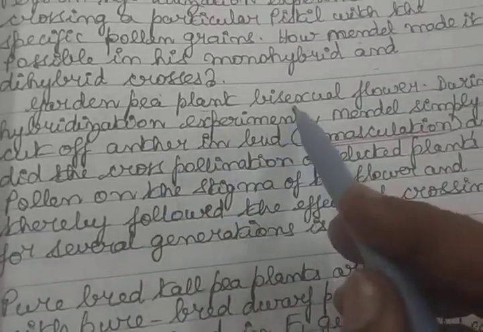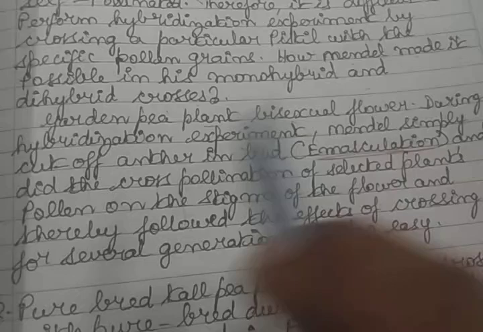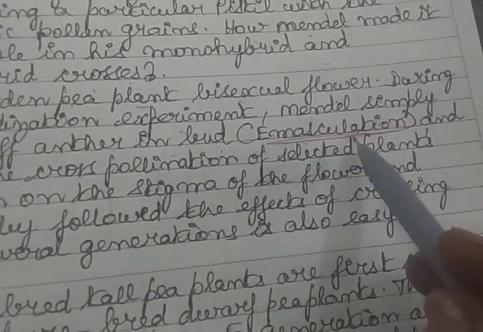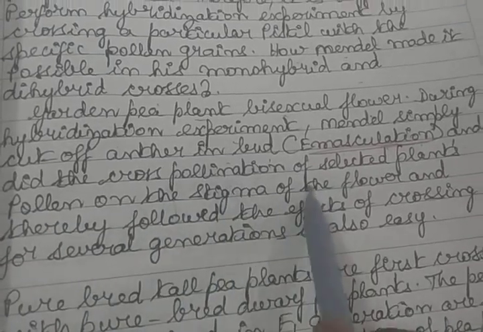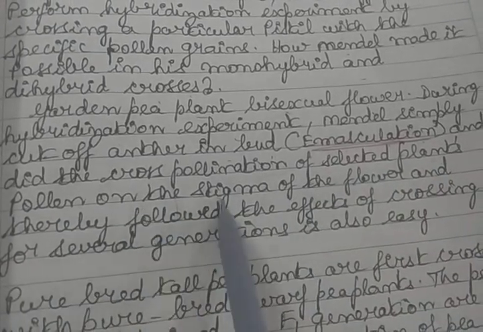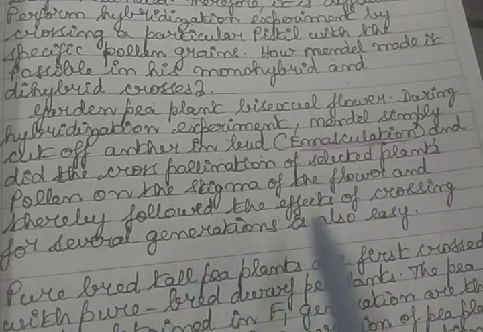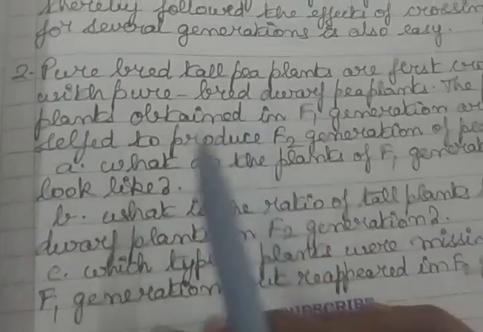Garden pea plant has a bisexual flower. During the hybridization experiment, Mendel simply cut off the anthers in the bud, emasculation, and did cross-pollination of selected plants, placing pollen on the stigma of the flower, and thereby the plant flowered. The effects of crossing for several generations were also easy to study.